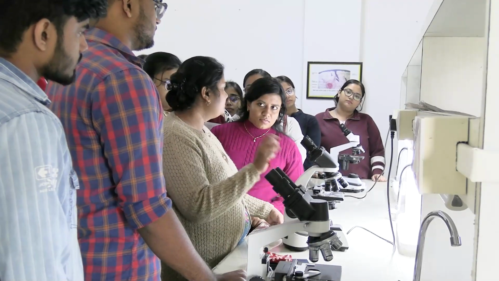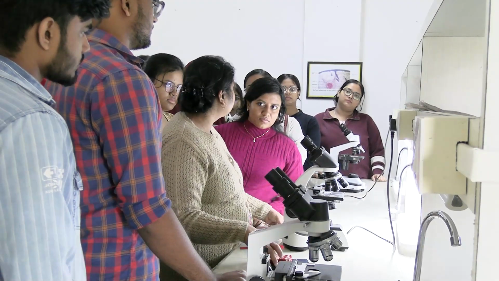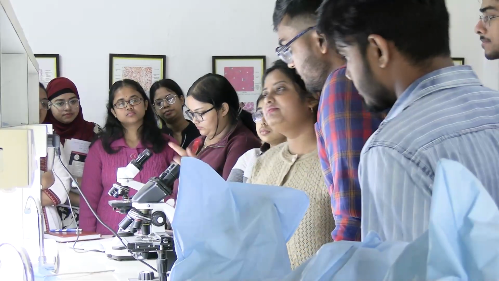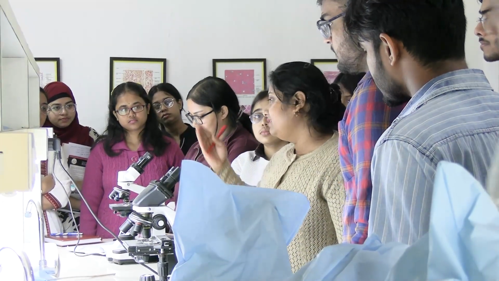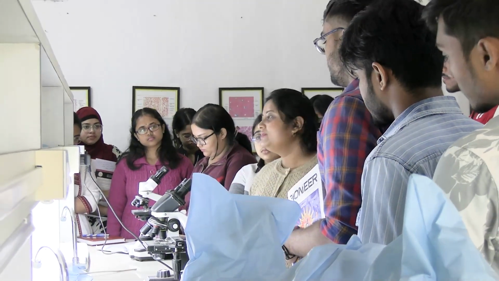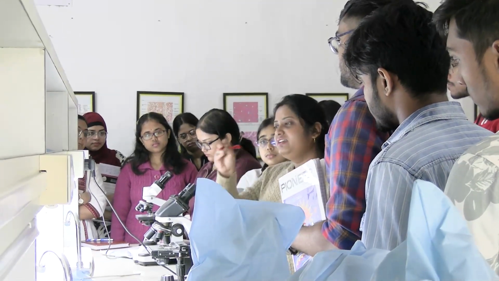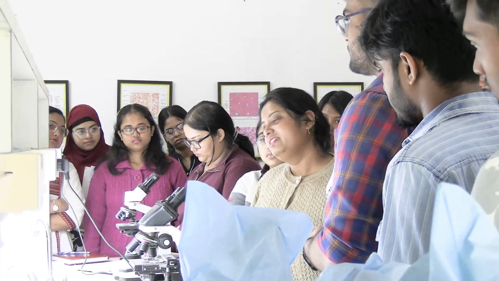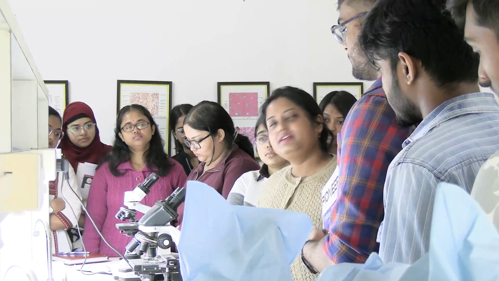So if you will be given in exam, you can be given this slide. Okay, this is specific features of appendix. You see the specific features of the lining epithelium. Okay, lined by simple columnar epithelium with numerous goblet cells, numerous white dots. Every alternate cell is the goblet cell. Okay, you see, and middle white part is the lumen.